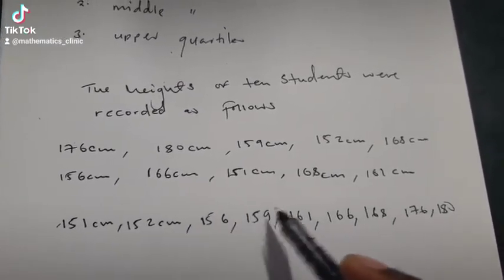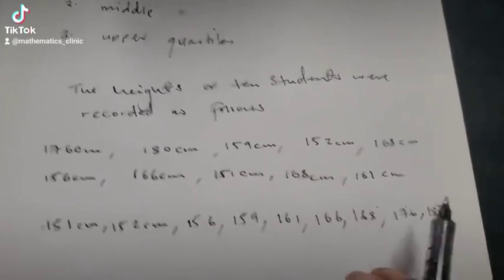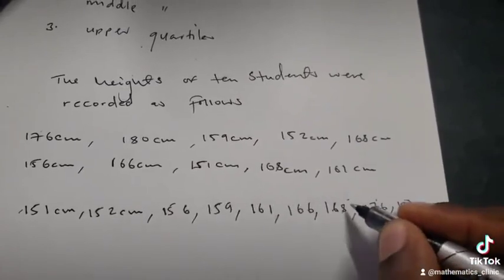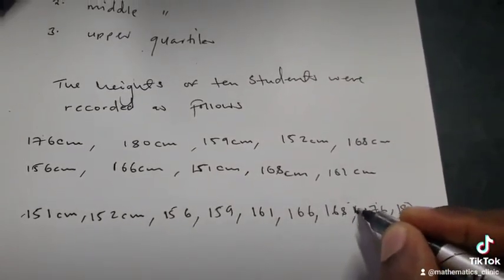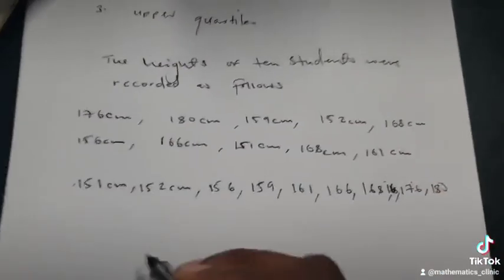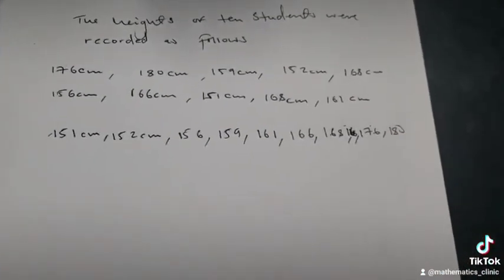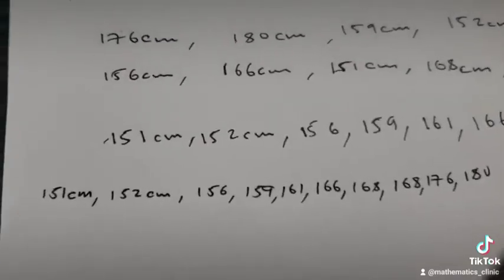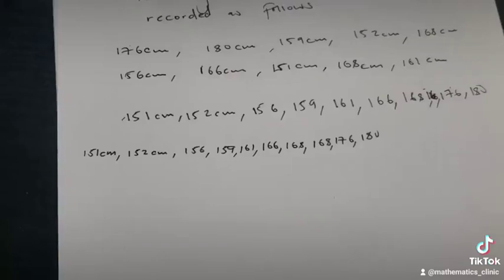1, 2, 3, 4, 5, 6, 7, 8, 9. Which one did I forget? Oh, there are 2 of 168. Let me just write this so that, all right, that's more like it. So now we get to divide this into 4 equal parts.